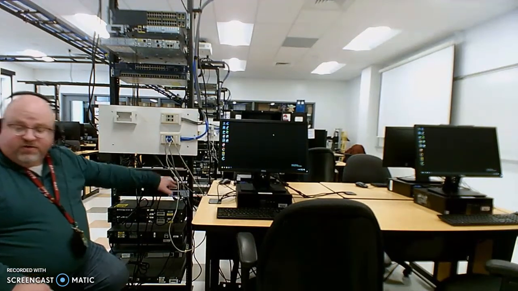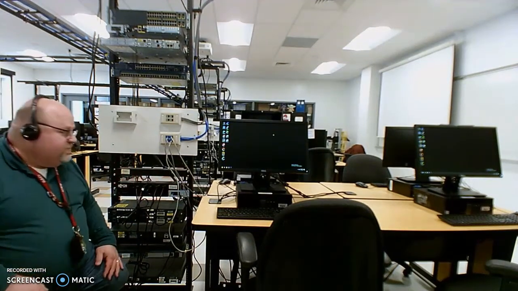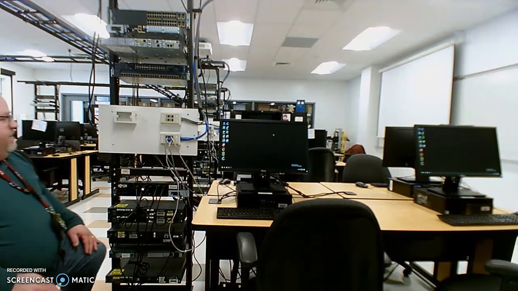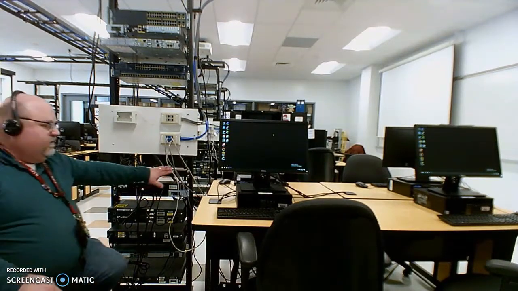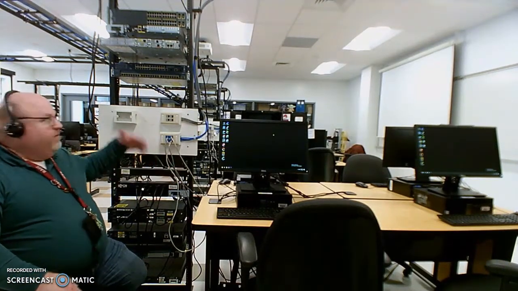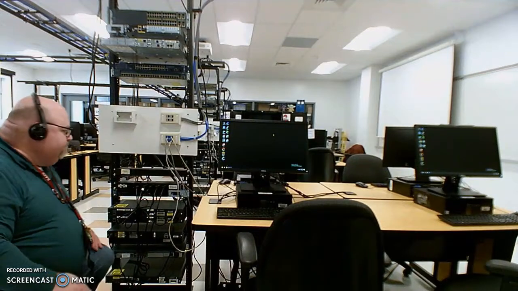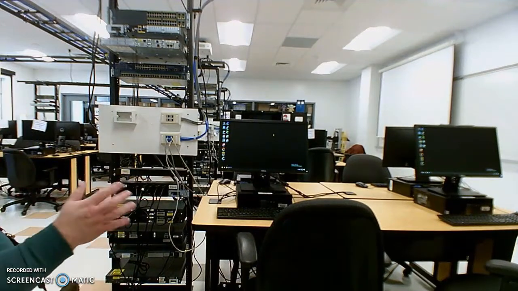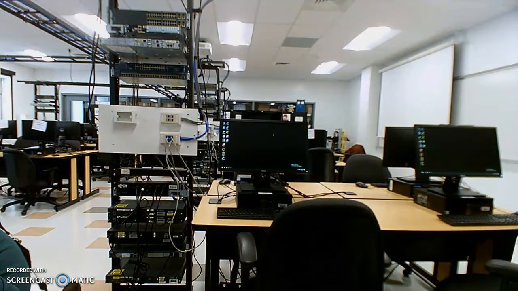Again, if I turn that power strip on, it should turn on all of those routers and switches. So as you come in for lab, you may need to turn on one or both power strips, one for the top, one for the bottom kind of thing. There is our basic lab setup.